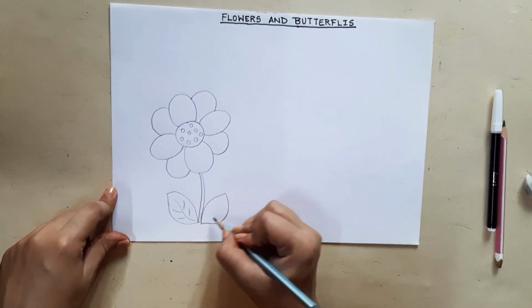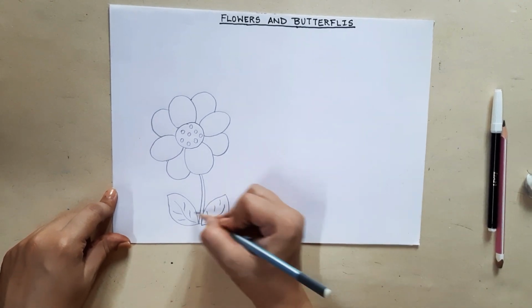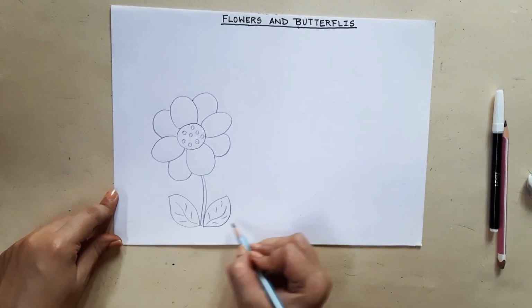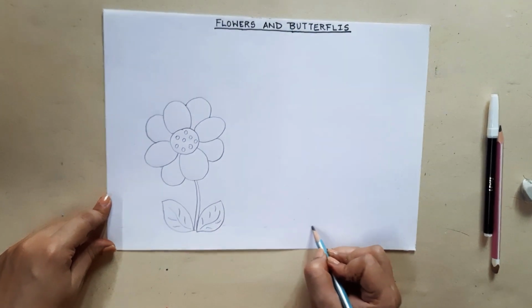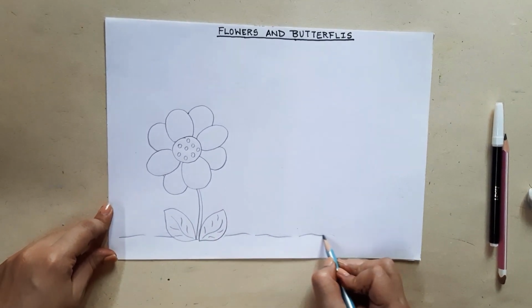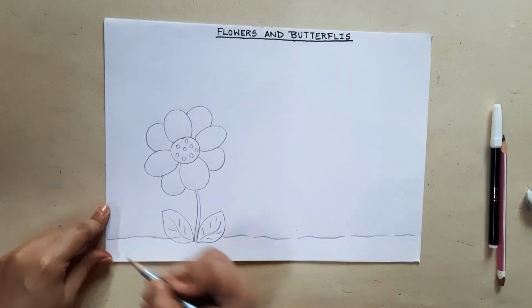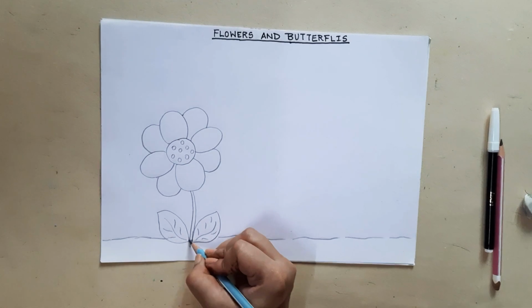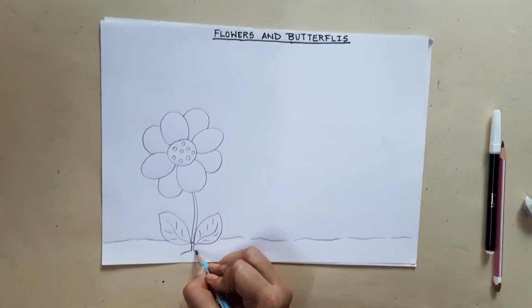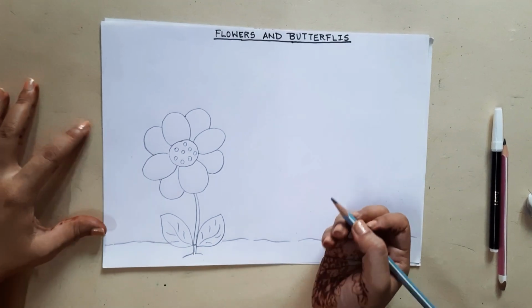Let's make the veins on the leaf. The veins help to transport food. The flower makes its food. It takes nutrients and water from the soil, and this is the soil, this is the mud and the grass where it will grow, and the leaves help it to take it up to the different parts of the flower.